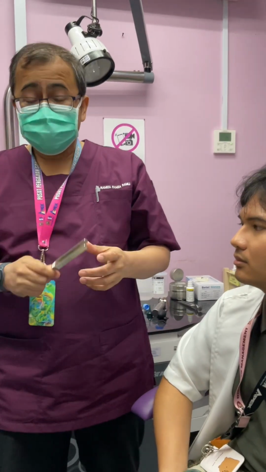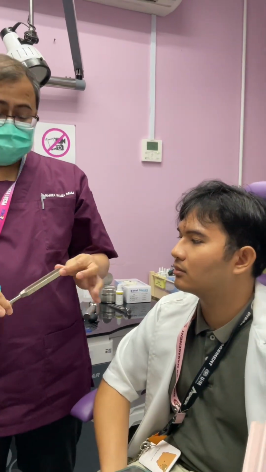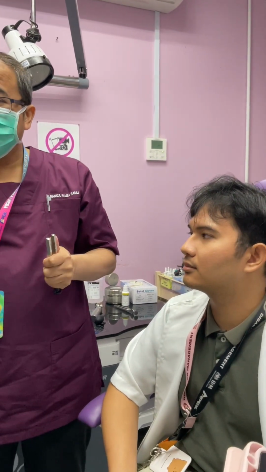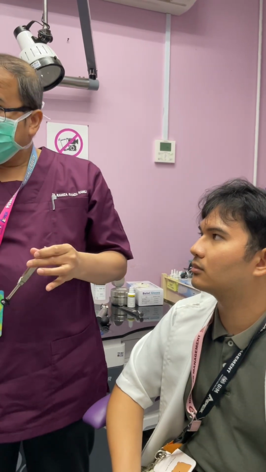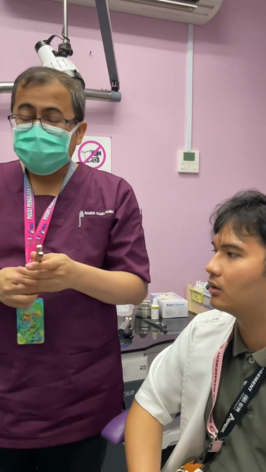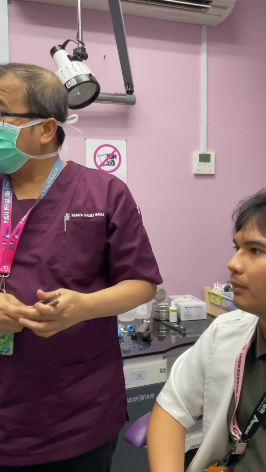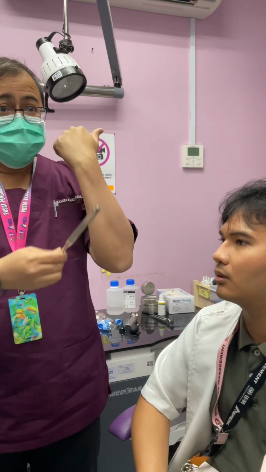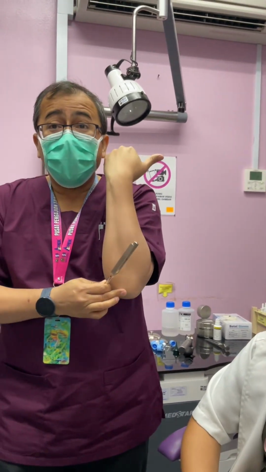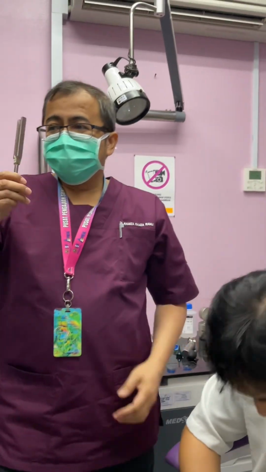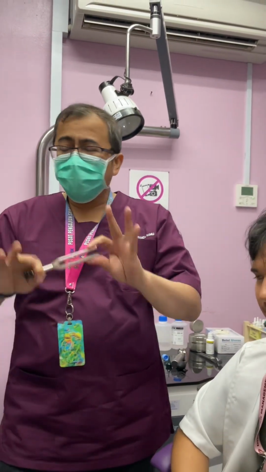Can you do this? Practice it. In English, you do it in English. Now, how do you tap? There are only two places that you can vibrate this. Number one, elbow. Number two, knee. Tap it on your elbow and your knee. Not the patient's elbow or the examiner's elbow. Your elbow and your knee. You got it? No other places.